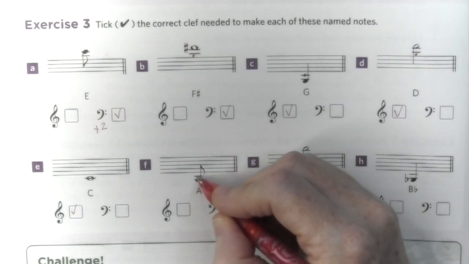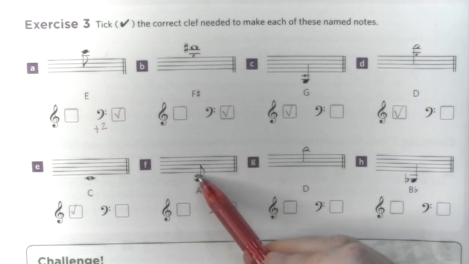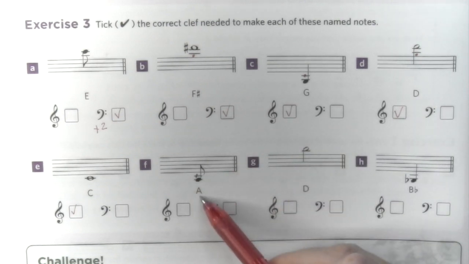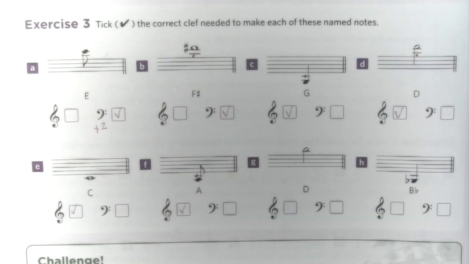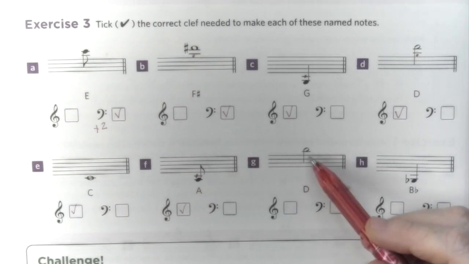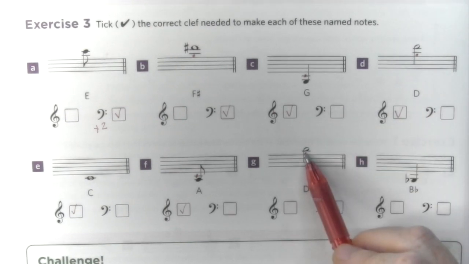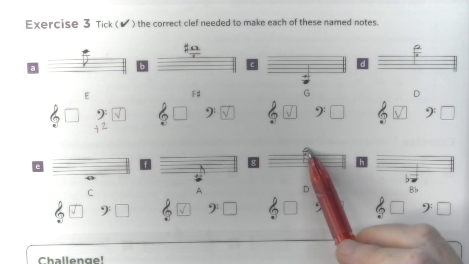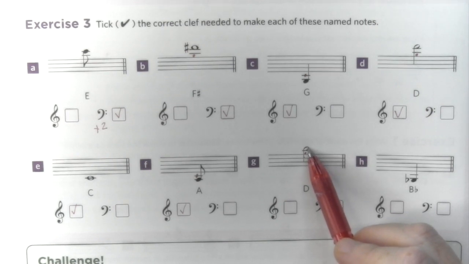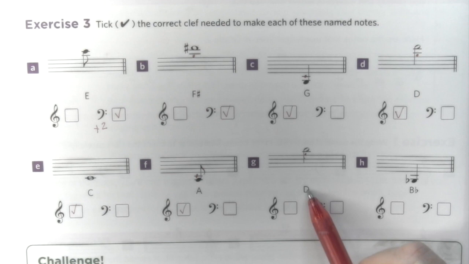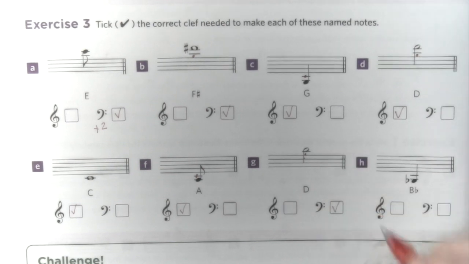So, middle C is here in treble clef. Do, Si, La, A, treble clef. Sol is here in treble clef. Sol, La, Si. This is B in treble clef. But here it's called D. So obviously they've done B plus 2. Therefore, bass clef.